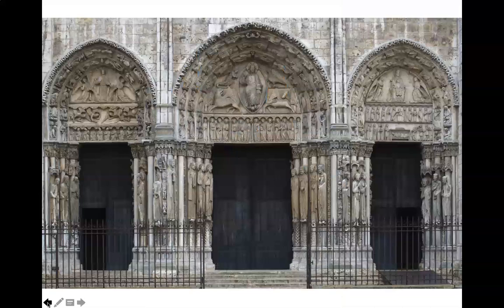And then here's the portal. Here are the portals. I'd love to go through this. Wouldn't that be fun? At some point, it's on my bucket list. I am going to get to some of these Gothic cathedrals.